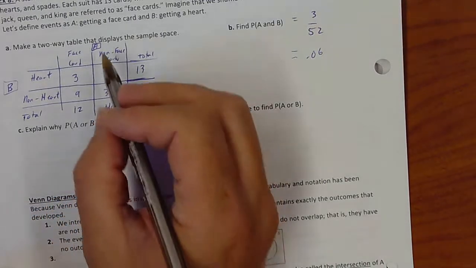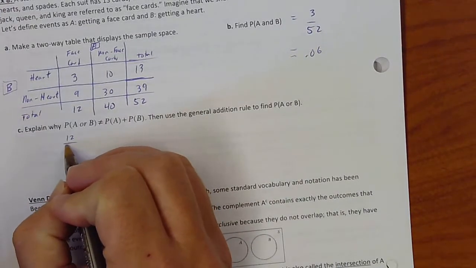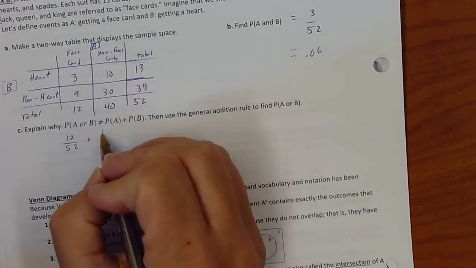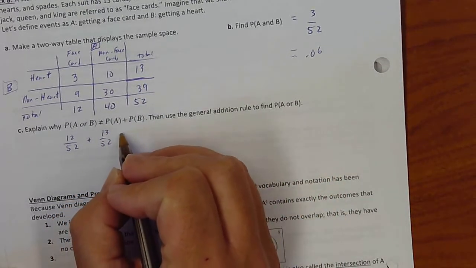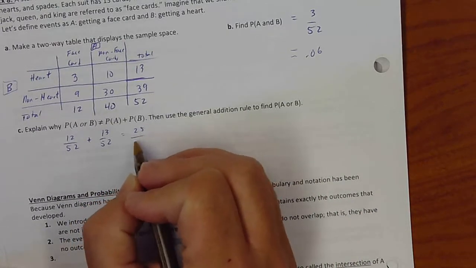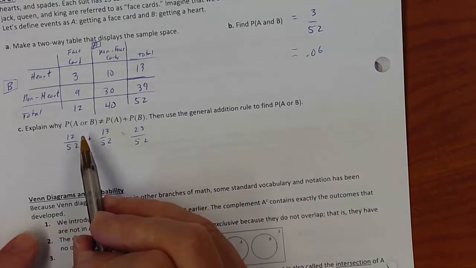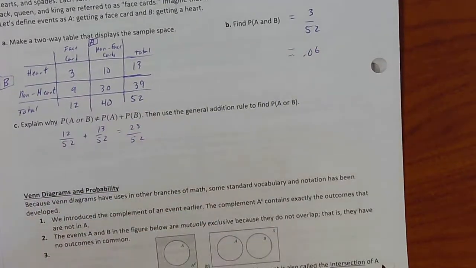Okay, so probability of A is 12 out of 52, plus the probability of B is 13 out of 52. Okay, so that gives me 25 out of 52. So is that the real probability of drawing a face card or a heart? Remember, we can draw a card that is a face card and a heart at the same time.